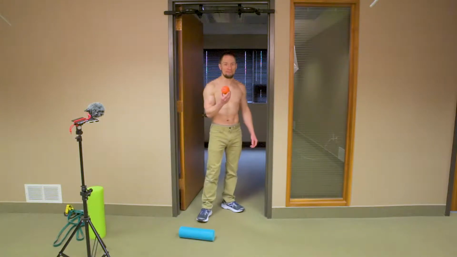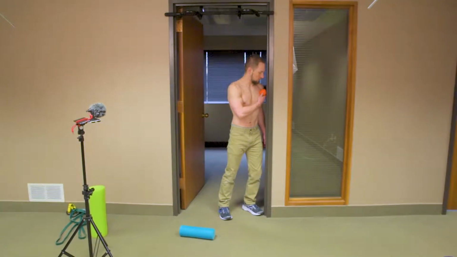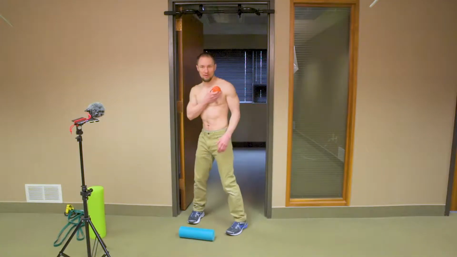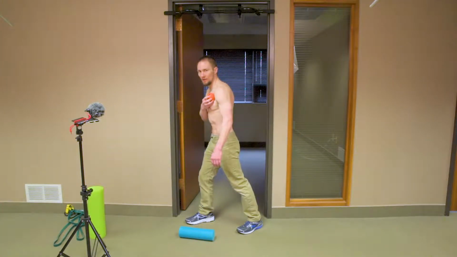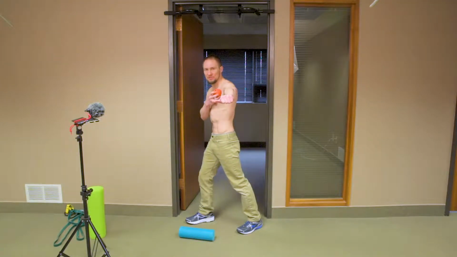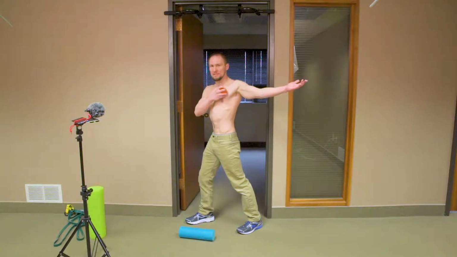So I'll use the ball for this one again, and I will just press into it and then externally rotate my arm. So you can see a little better, I'm pressing into the wall and then I'm externally rotating my arm. My thumb starts this way and then it winds up pointing back behind me as I open my shoulder up. That'll release this in here.